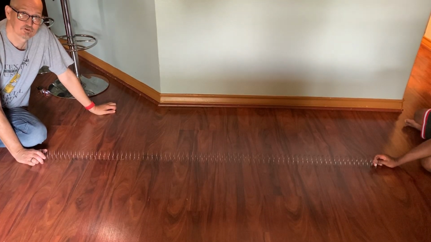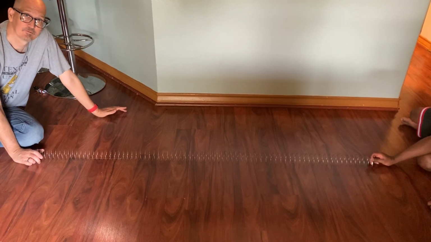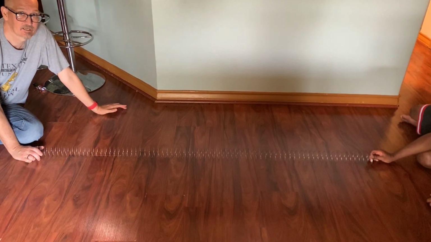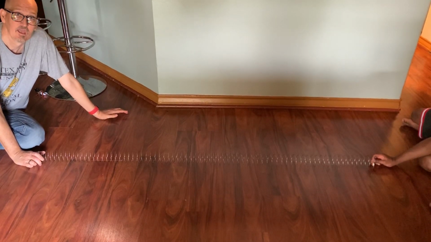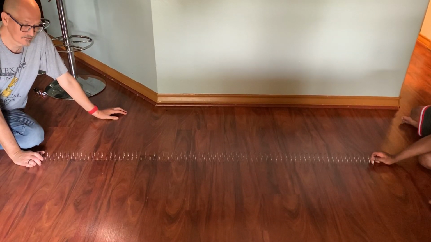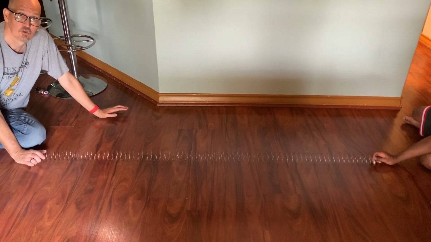Hi class, today we are going to learn about waves. There are some types of waves called electromagnetic waves that we do not need a medium for. They can travel through space. So light and radio waves and things like that can travel through space, no problem.